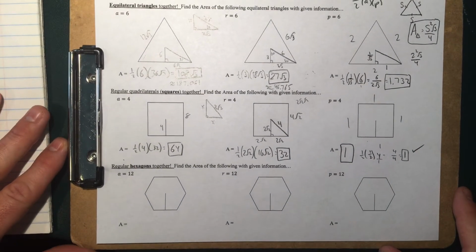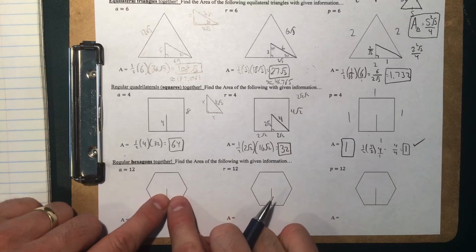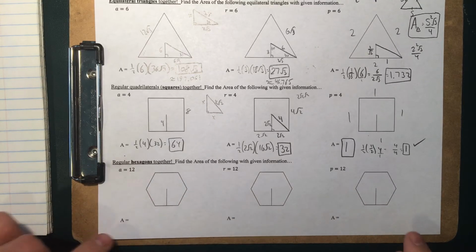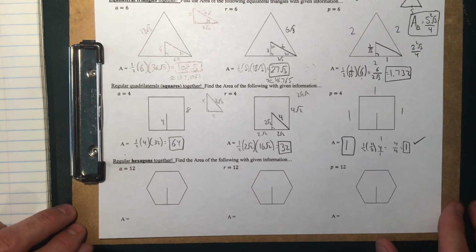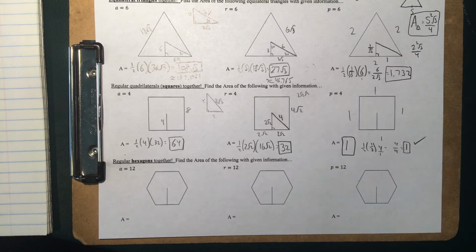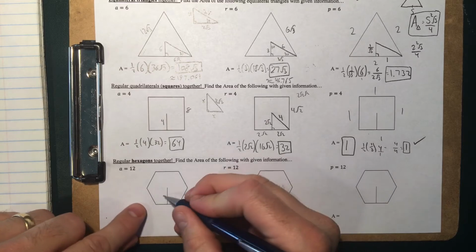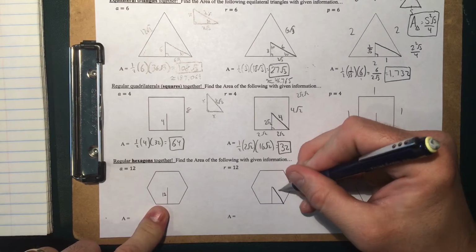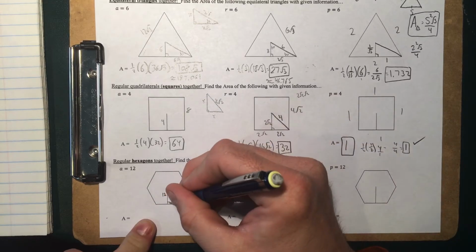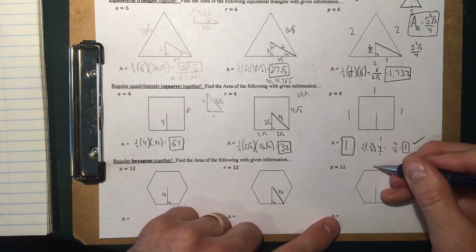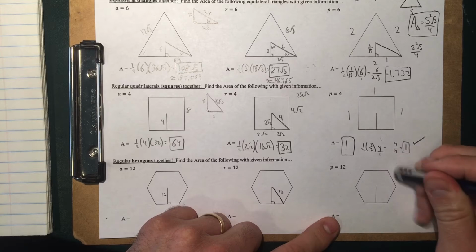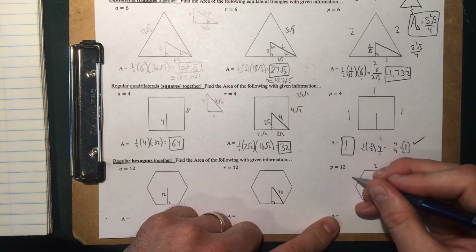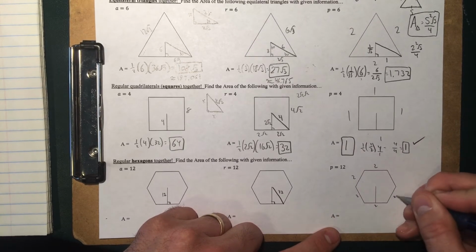Okay, part 3. Hexagons. Now, hexagons are super cool. If I want to find the area of a regular hexagon with you, I am just going to go, I need my apothem is 12. I know my radius is 12. I know my perimeter is 12, which would mean each of these would be 2. That's what I was looking for.